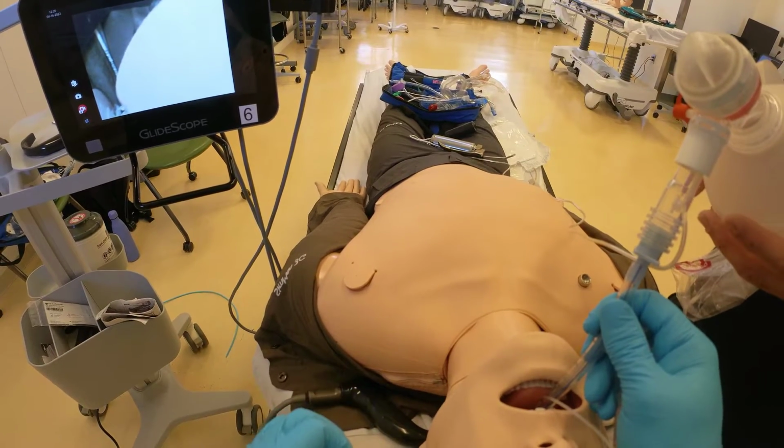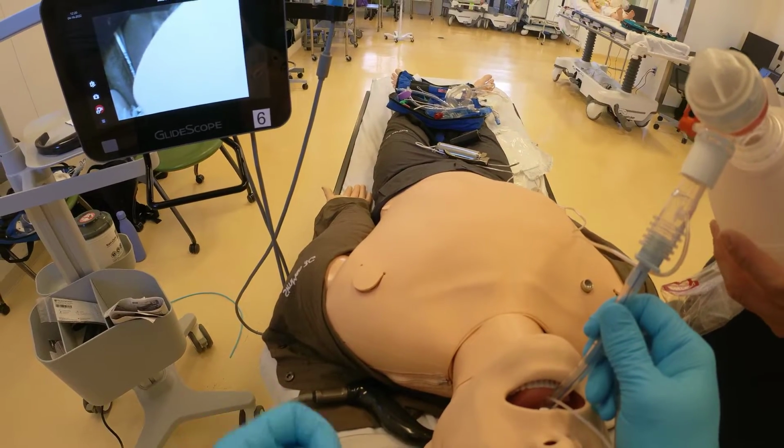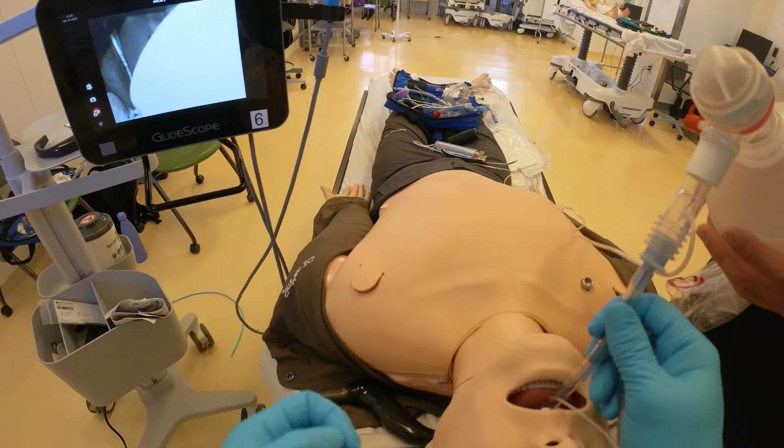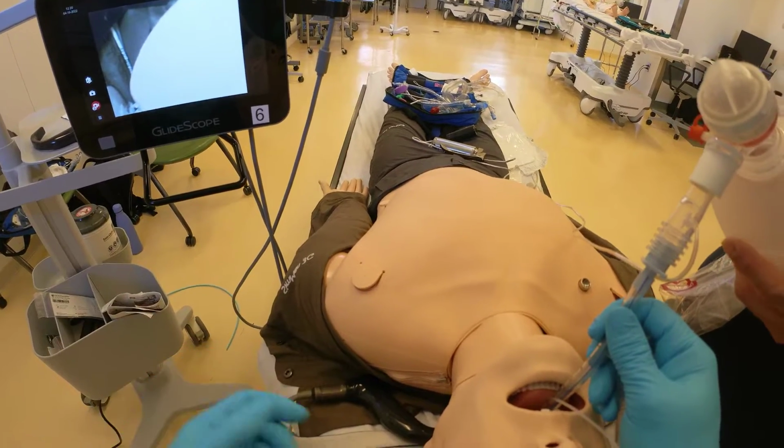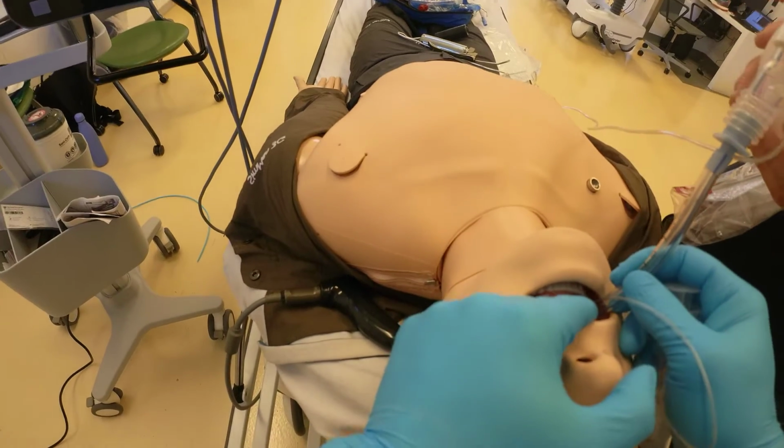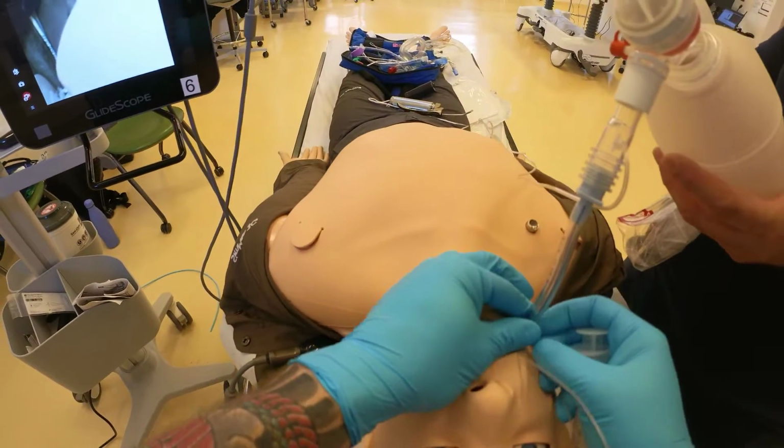I saw the tube go through the vocal cords. End tidal CO2 was 40, pulse ox was 98. I have bilateral breath sounds upon auscultation, right? And I note that my tube, right, was 20 at the lips.